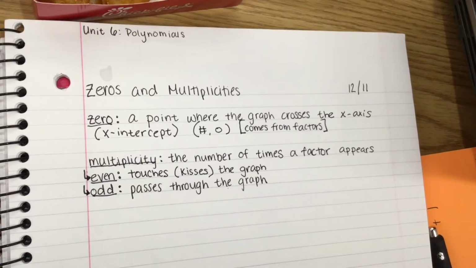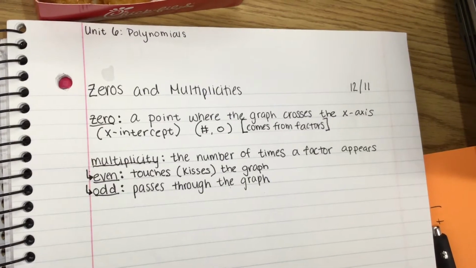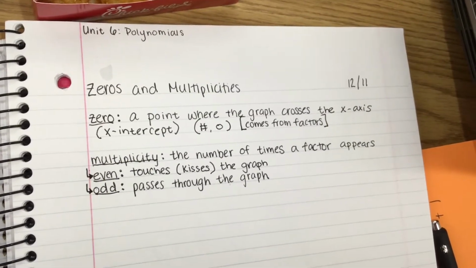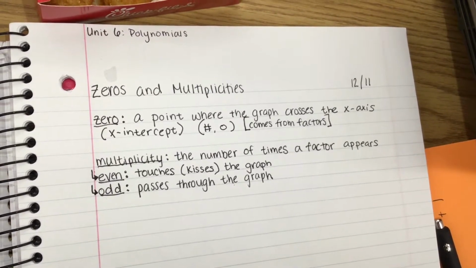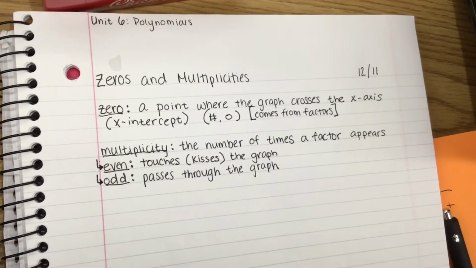Hello, hello. Today we're talking about zeros and multiplicities of polynomial functions. So a zero is where a point crosses the x-axis. Those are also known as x-intercepts. Remember that this is a point, so it's a number, comma, zero. And it comes from setting those factors equal to zero.